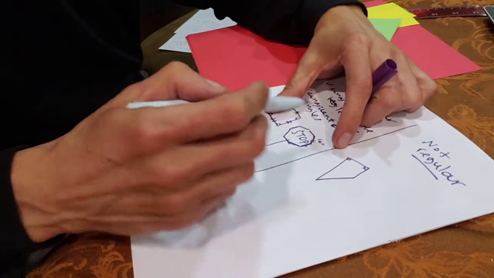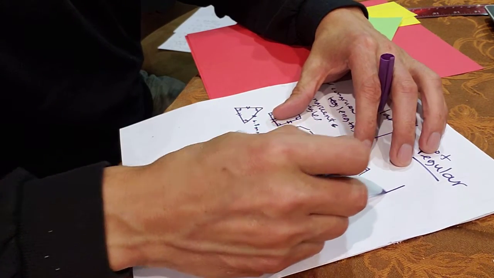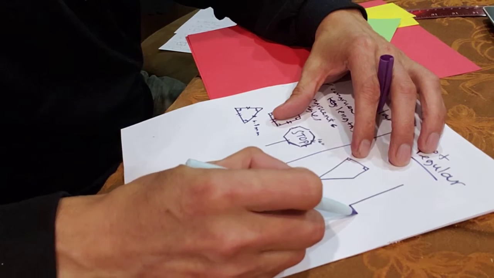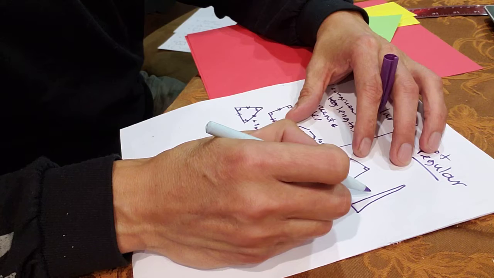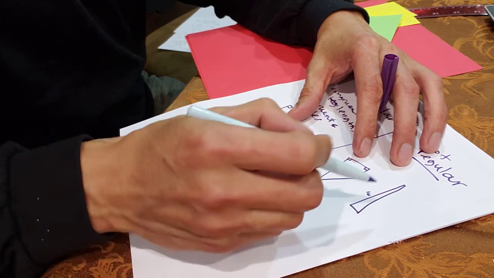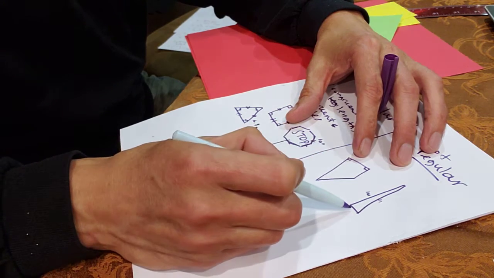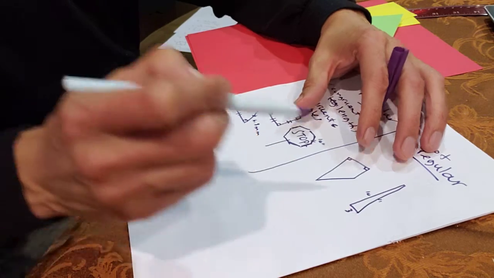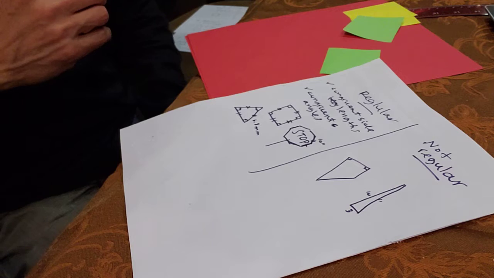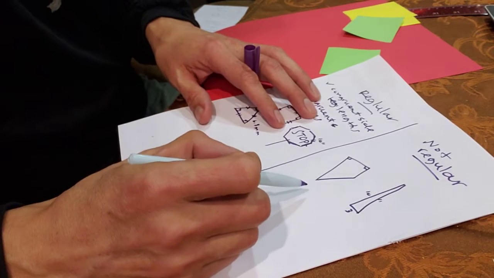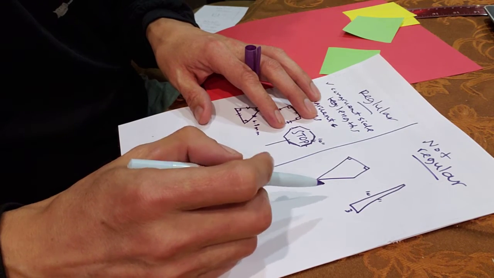Here's a triangle. Here's another triangle. There's a long one, a short one. So if this is 10 inches, this one might be 11, and this one might be 3 inches in length. So those are not regular polygons.